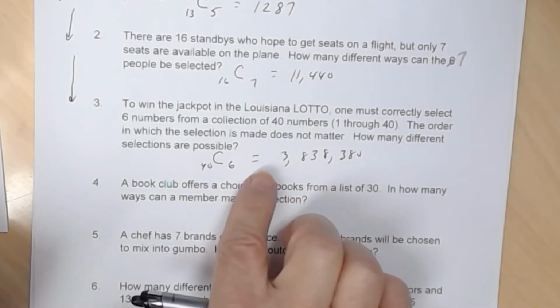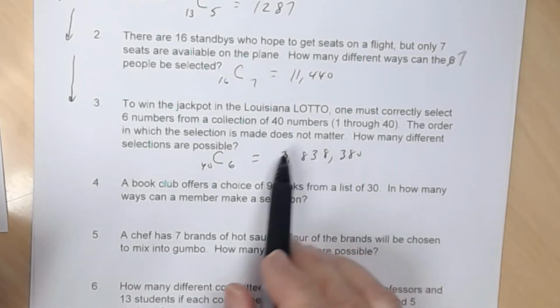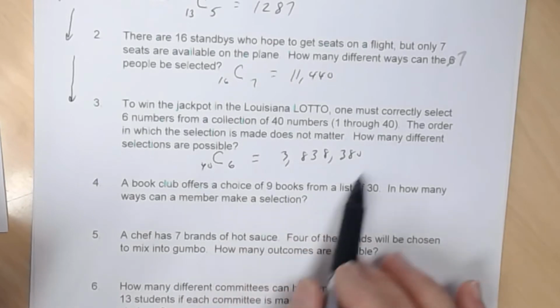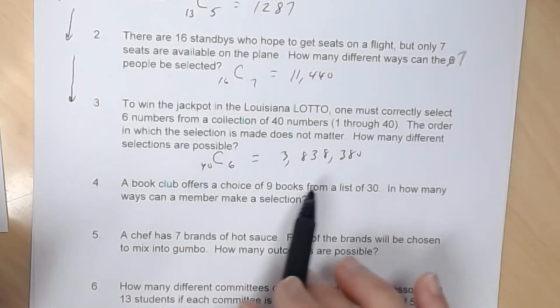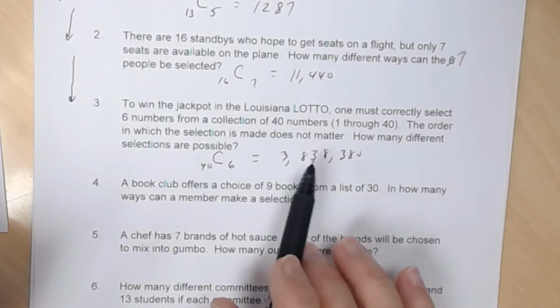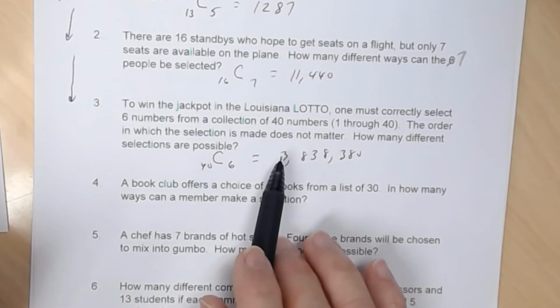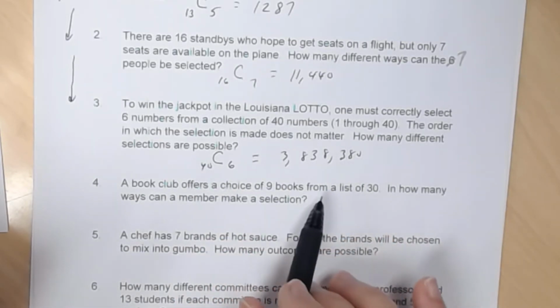But if you bought 1 ticket, the chances of you winning the jackpot, the Lotto, is 1 out of this amount. So it's a very low number. The probability of you winning is very, very slim. Okay, but in the next lesson or 2 lessons later, you're going to talk about probability.